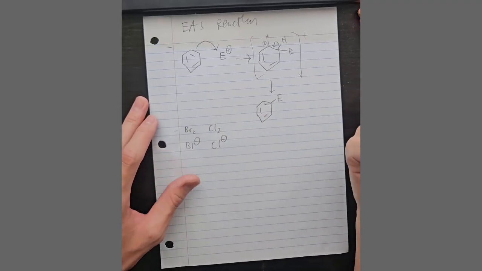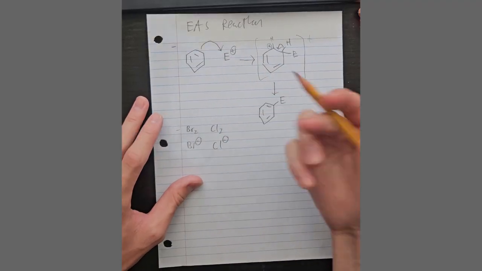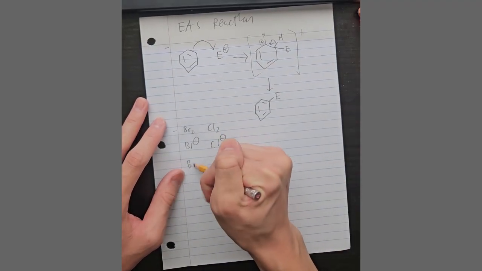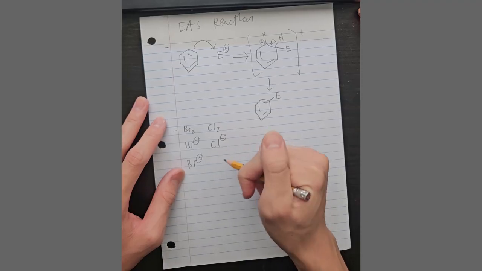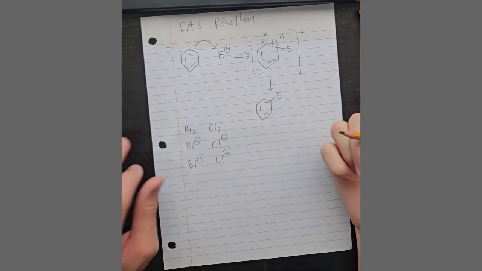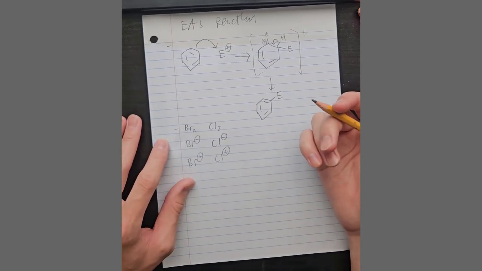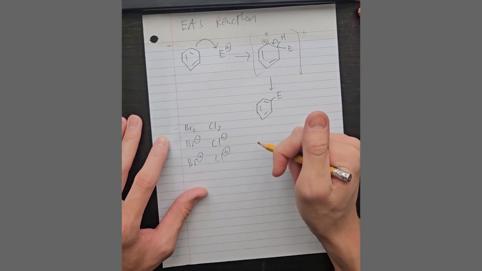However, for this reaction, we're going to need an electrophile, something positive, electron poor. So we're going to need the positive ions of these, which can be obtained with a catalyst, a Lewis acid.